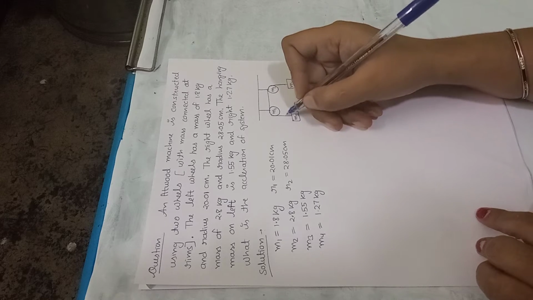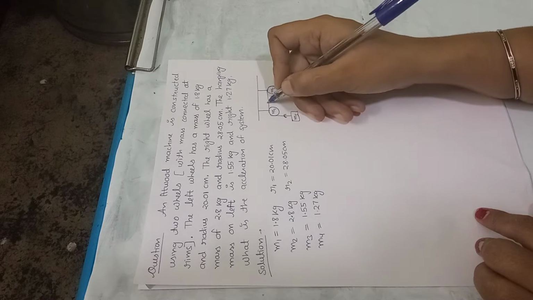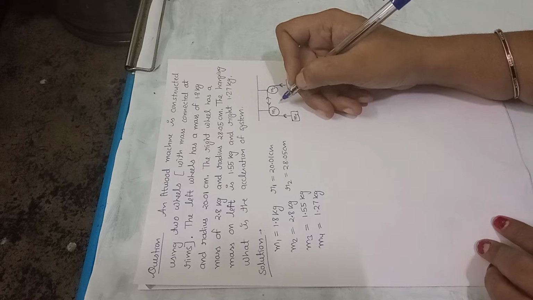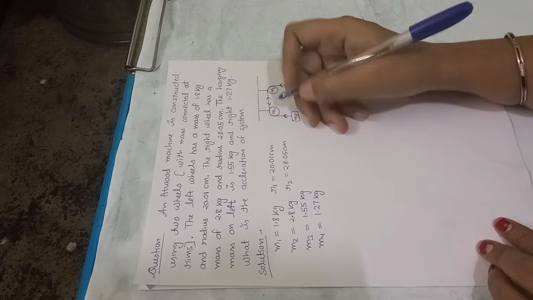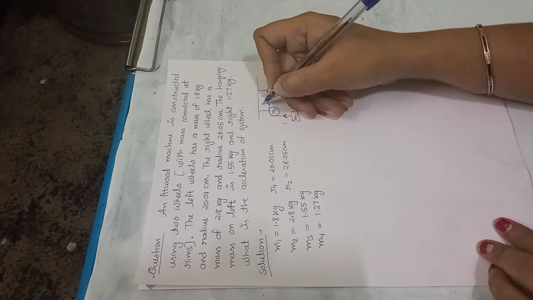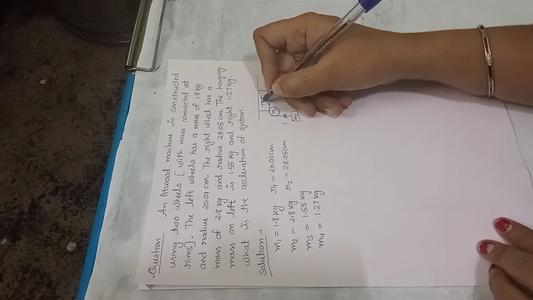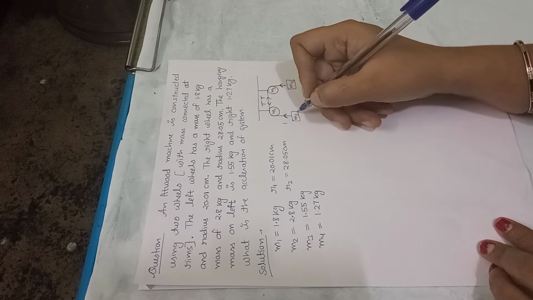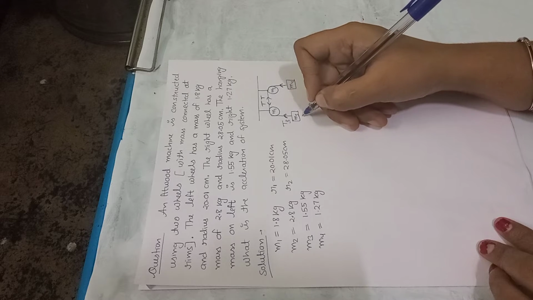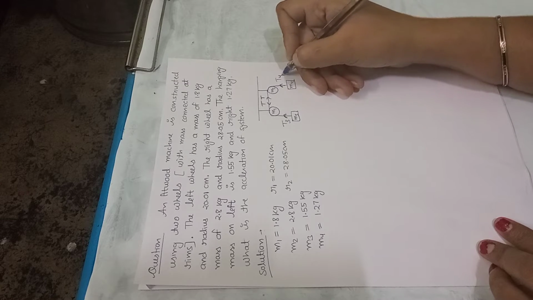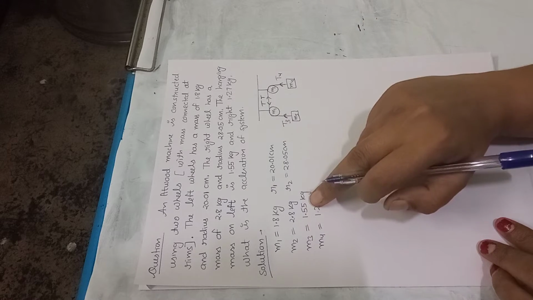Because this is a string, one tension force is working here, one tension force will work towards the wheel, but the magnitude of the tension force will not be the same because the mass is attached to the wheel. So let us assume T, because in between these two tensions there is no mass, so we can say both tensions are same, T. And for this wheel, because m3 is mass, let us assume T3 the tension, and here T4 is the tension force.